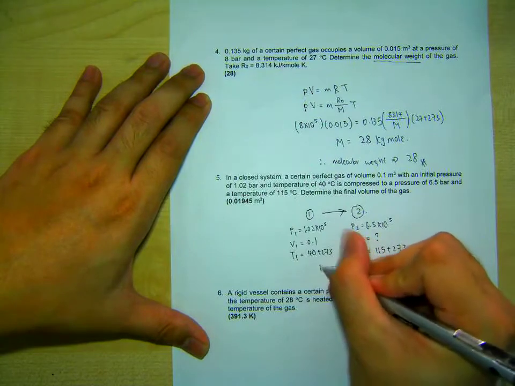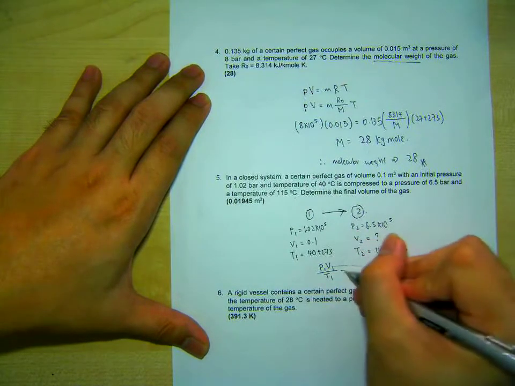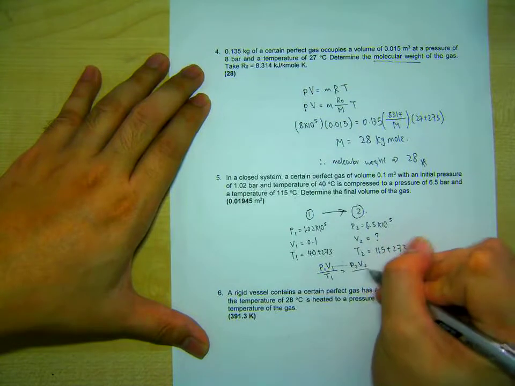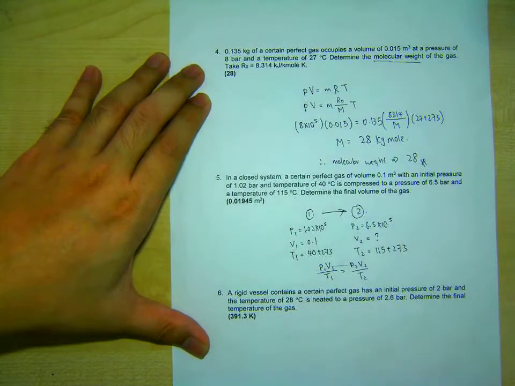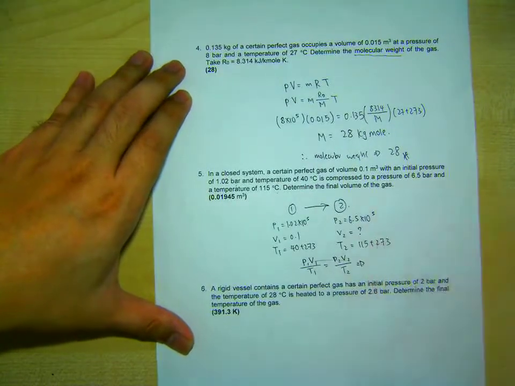Therefore, we can use our perfect gas equation. P1 V1 over T1 is equal to P2 V2 over T2. Okay, and sub in the values.